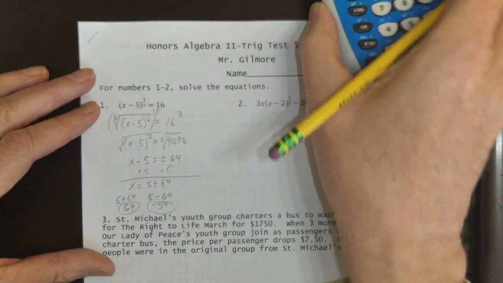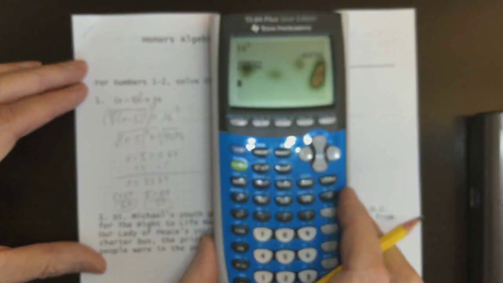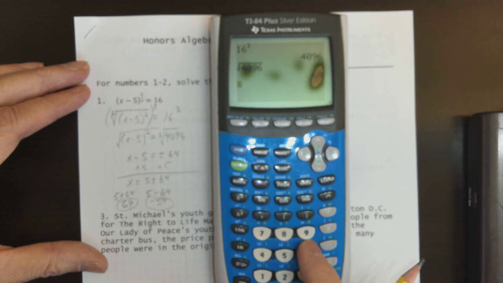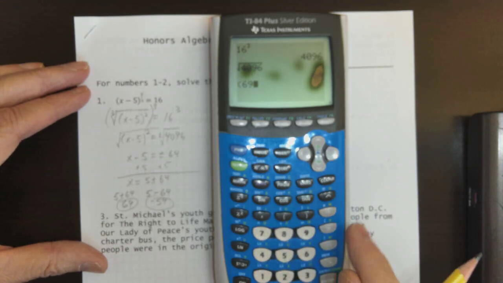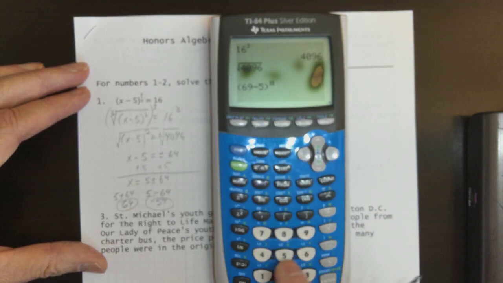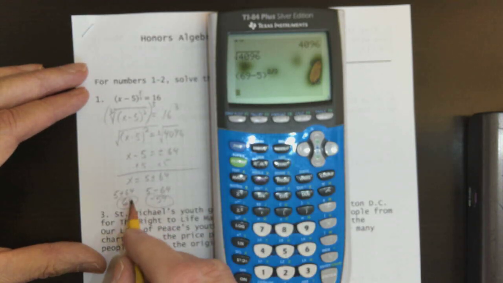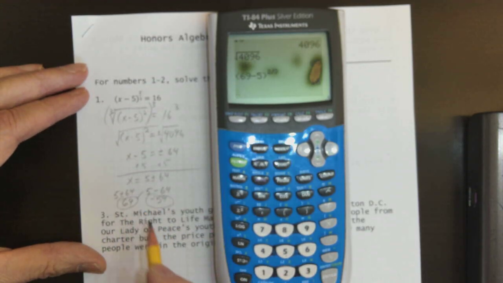Okay. Now we are going to check. What's 69 minus 5 to the power of 2 divided by 3? I get 16. So I'm going to keep that one.